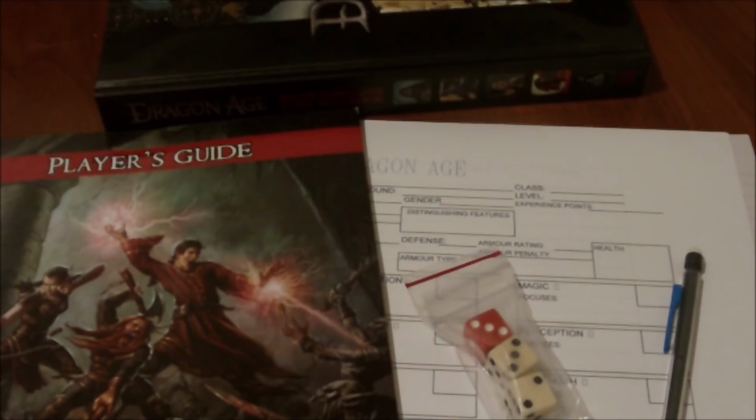Today I'm going to be doing a character creation video for the Dragon Age role-playing game. So I picked up the hardcover just a few days ago, and I've been reading through it quite a bit, and I'm really a big fan of this game. I genuinely want to start running this at some point, hopefully in the very near future.